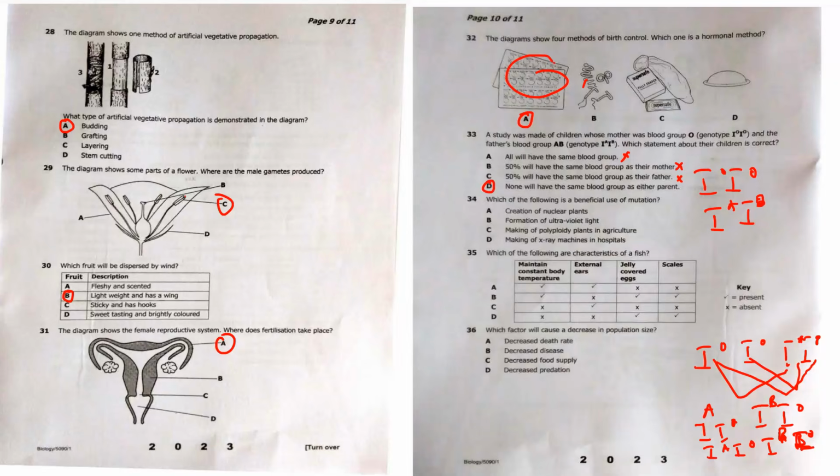Yeah, this. Which of the following is the beneficial use of mutation? So the beneficial use of mutation in farming is to produce what we call polyploid plants in agriculture. So have a look at this part.